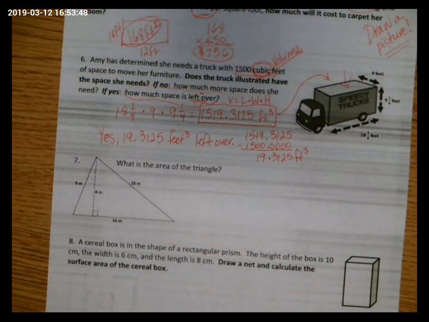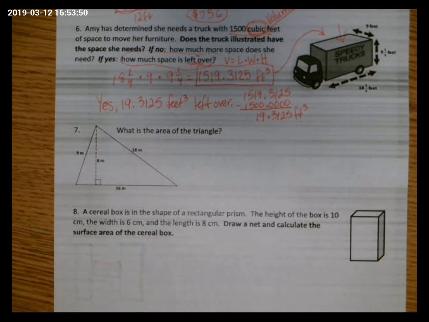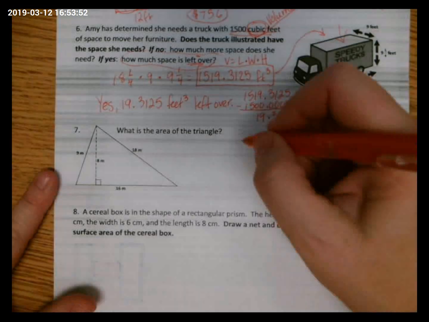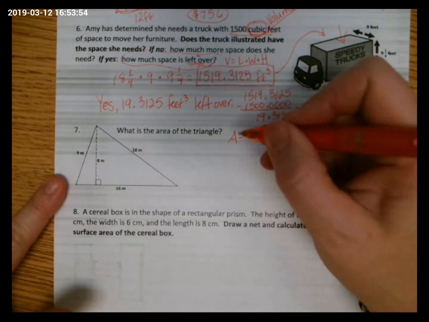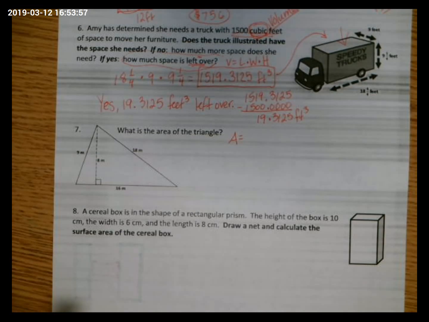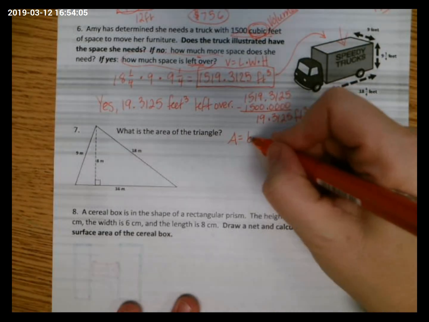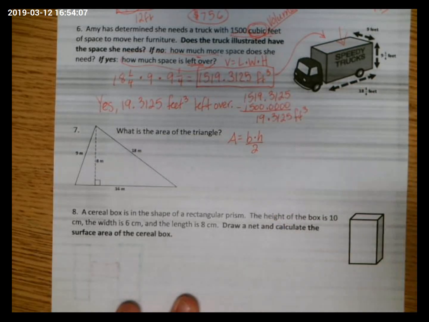All right, number 7. This one was like a vacation. This one, we're just finding the area of a triangle. So, can I get a little audience help on this? How do we find the area of a triangle, everyone? Half of base times height. Half of base times height, or? Base times height divided by 2. Base times height divided by 2. Thanks for the assist, guys.